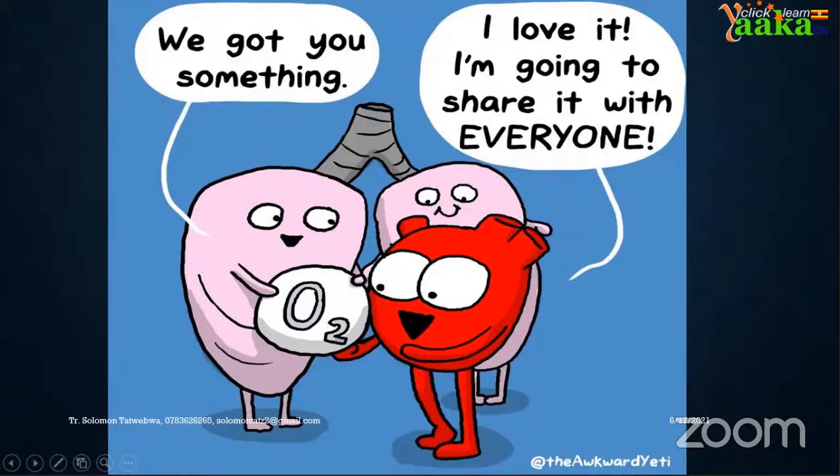Michael, you were telling us how it is taken into the lungs, the hemoglobin picks it up, takes it to the heart, and then the heart pumps it out to every part of the body. Oxygen is an important gift that helps us to survive. It helps every living organism to survive. That's how important it is.